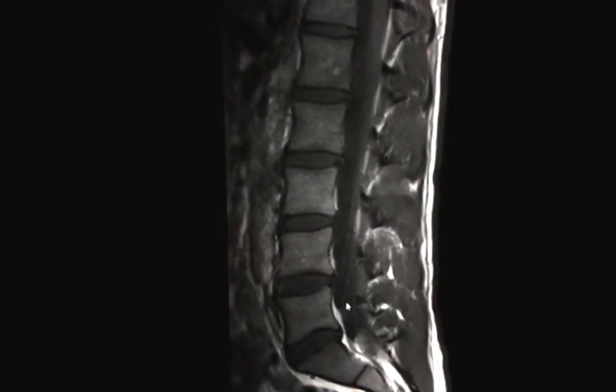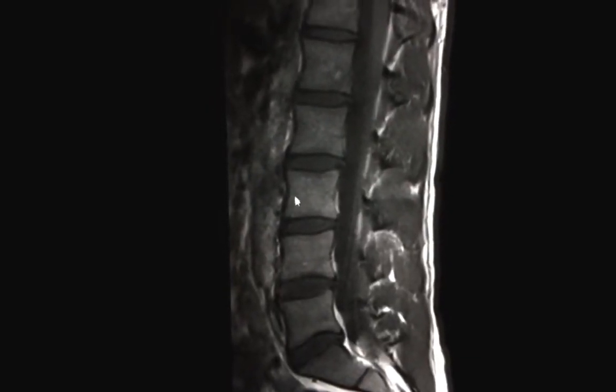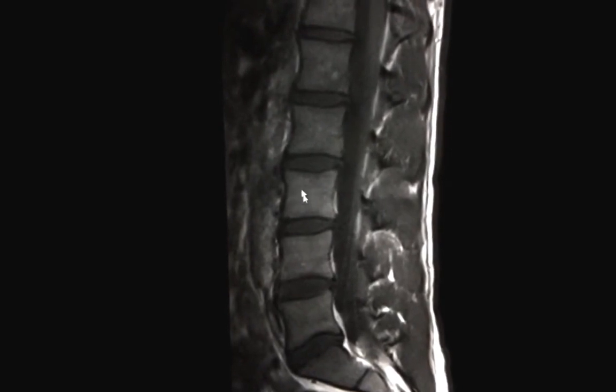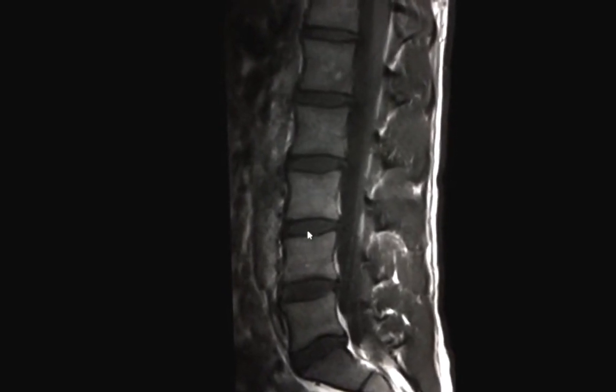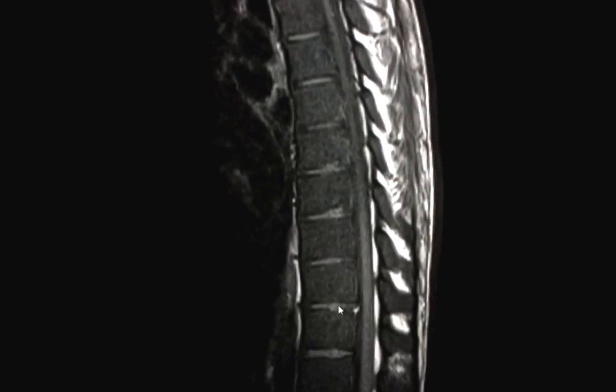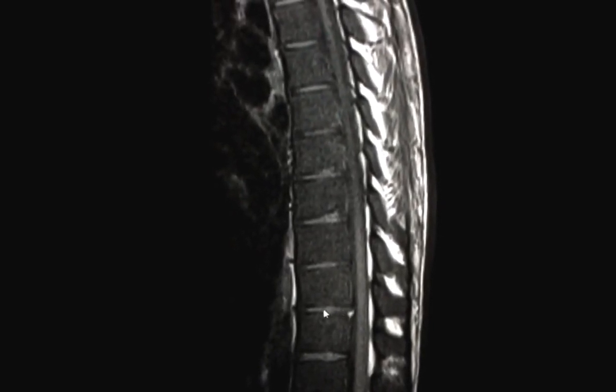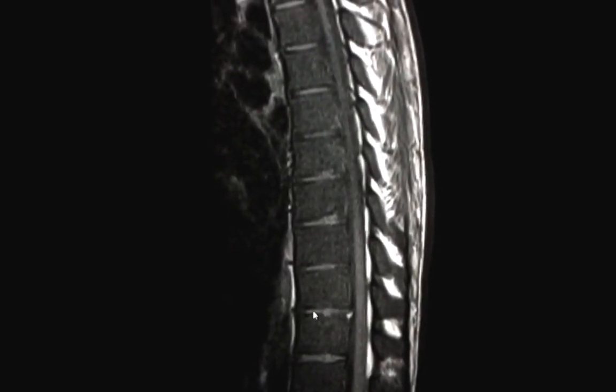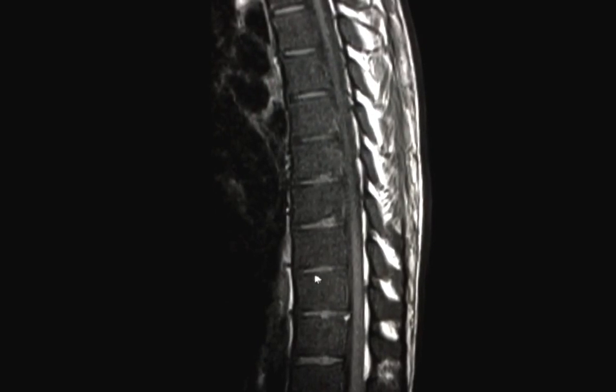So the first teaching point is that the marrow should always be higher in signal intensity compared to the disc on a T1 weighted acquisition. If you see the opposite on a T1 image, that's called a bright disc sign, and it denotes bone marrow abnormality.